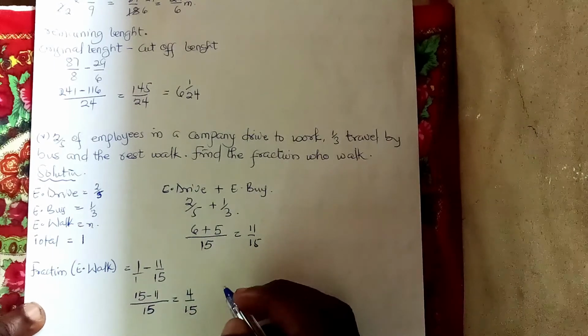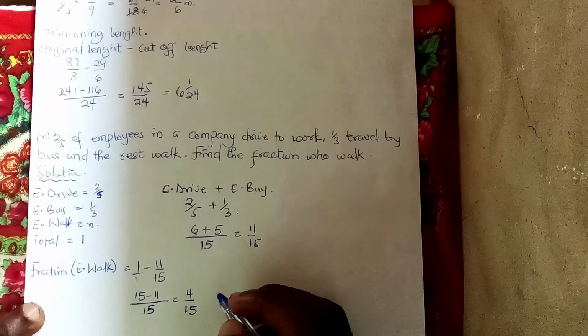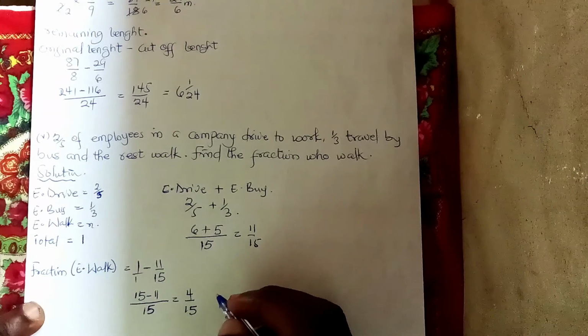Hence, 4 over 15 of the employees walk to work.